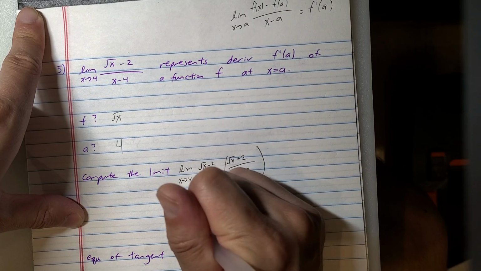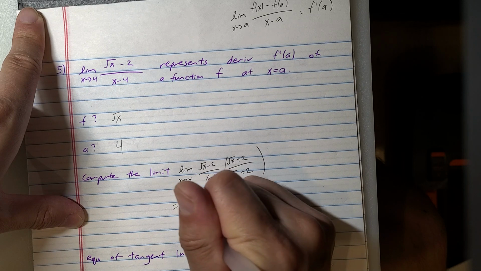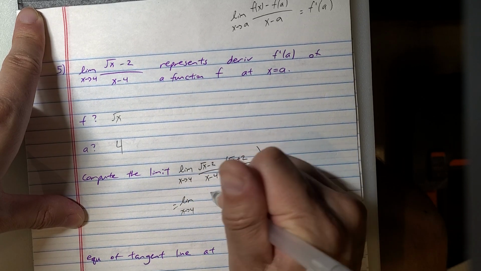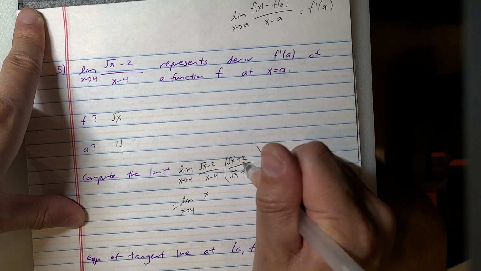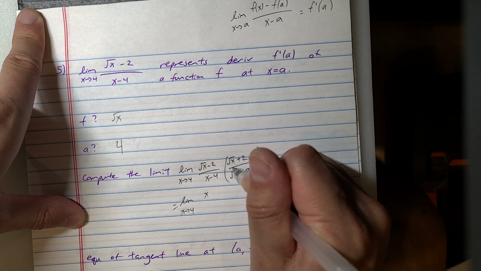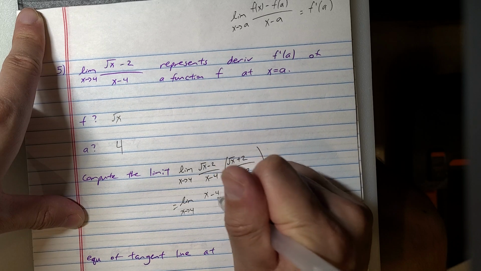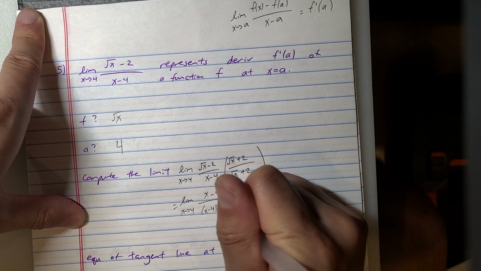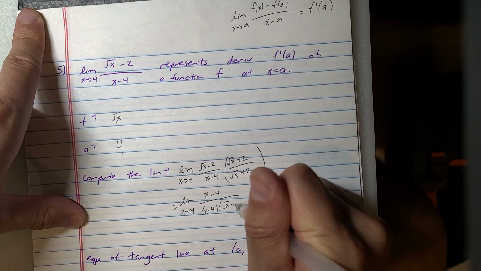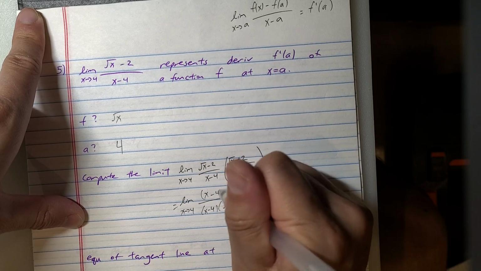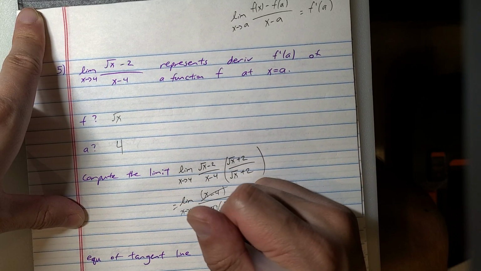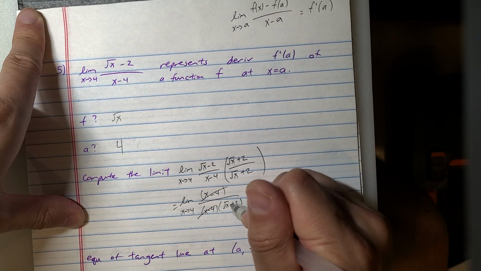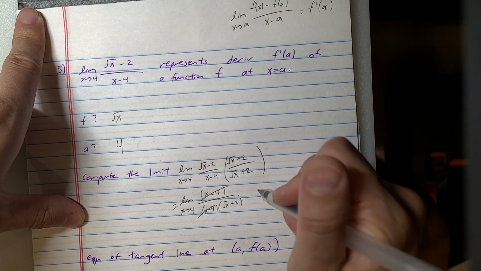When we do that, we get the limit as x goes to 4. If we expand that, we get x plus 2 square root x minus 2 square root x, so those would go away, minus 4. The bottom will have x minus 4 times square root x plus 2. These x minus 4s can cancel, and we're left with the limit as x goes to 4 of 1 over square root x plus 2.